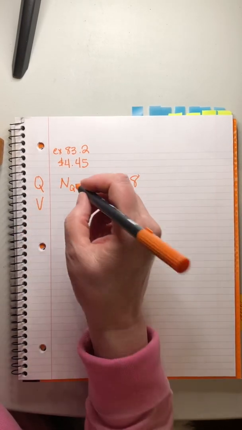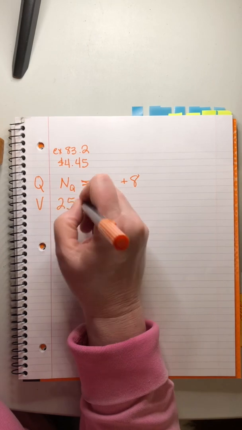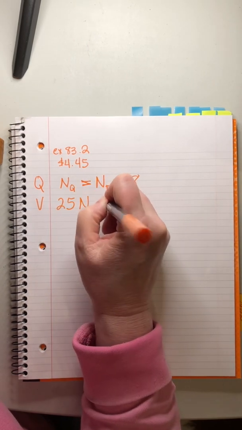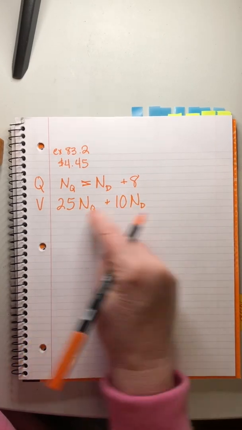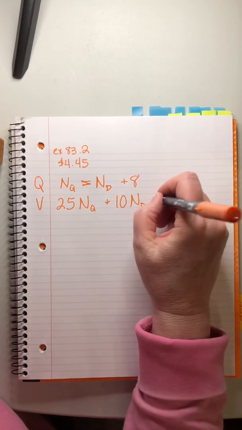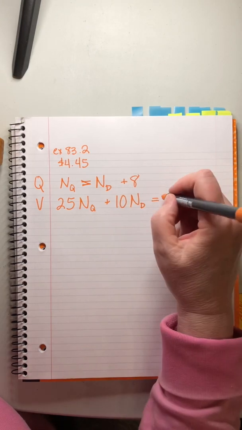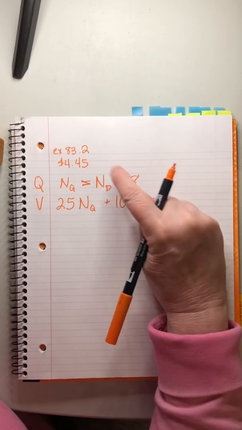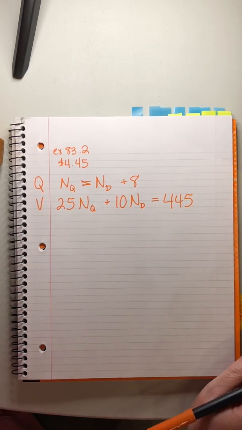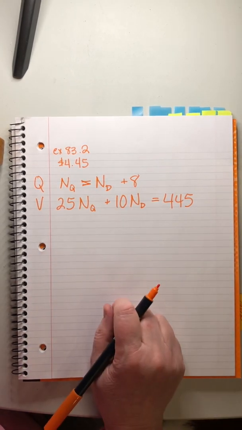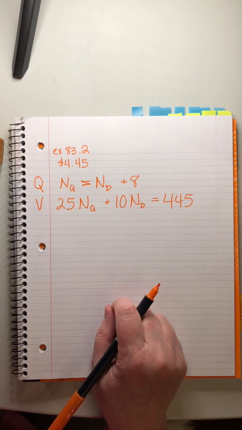Okay, so now we can do the value statement. 25 times the number of quarters plus 10 times the number of dimes, 25 cents for a quarter, 10 cents for a dime, equals $4.45, but we have to write it as 445 cents and not a dollar amount. Yay. This time we're going to eliminate, right? I mean, it's all set up to substitute, but I promised I would eliminate. How would we do this?